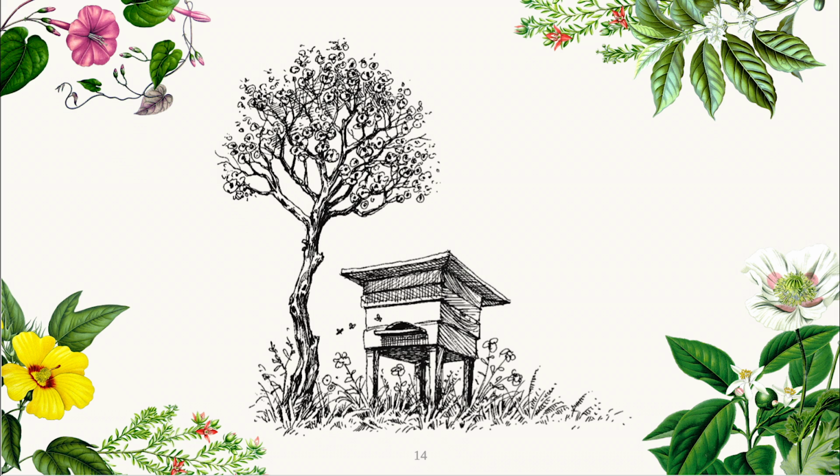Bees and flowering plants, such as fruit trees, depend on each other for reproduction and survival. Their life cycles are connected. By protecting bees, we also protect the world's supply of fruits and vegetables.